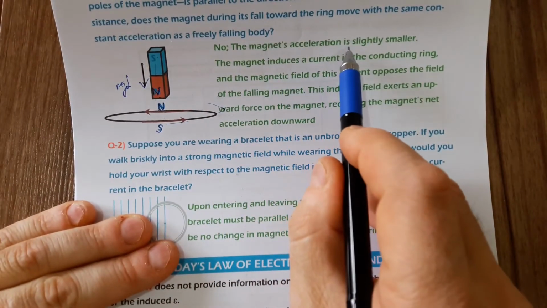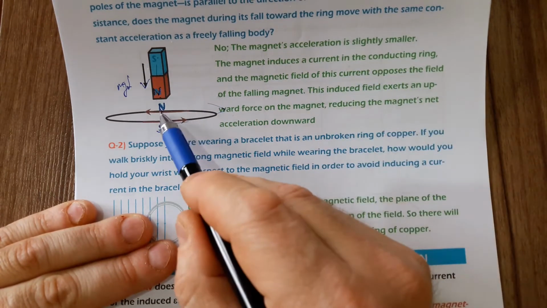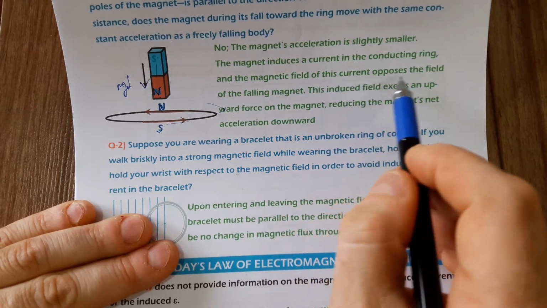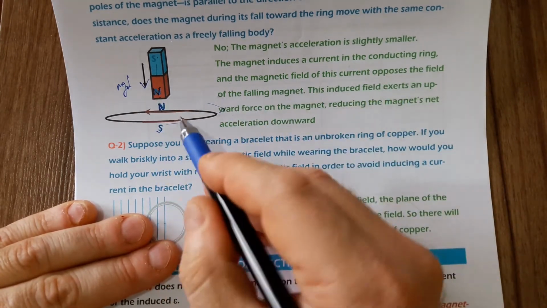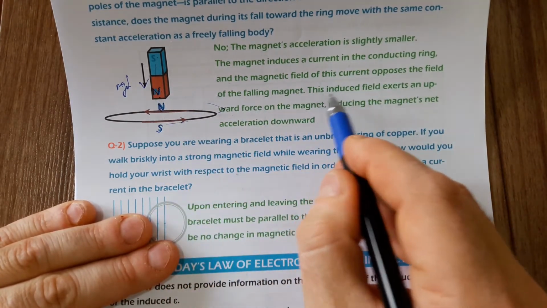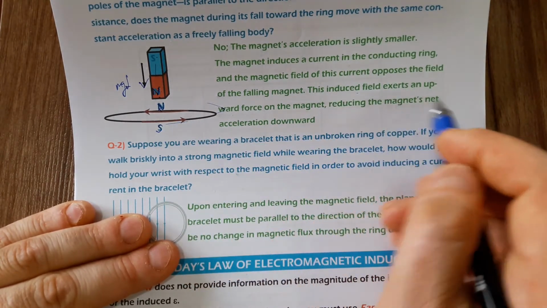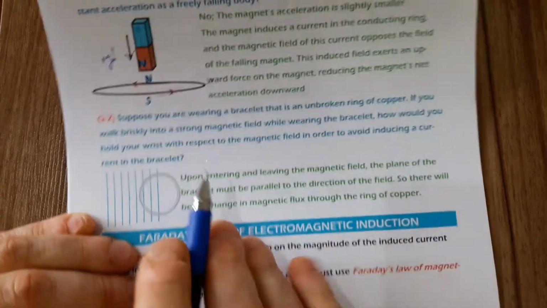So the magnet's acceleration will be slightly smaller because of the repulsive force between the two N poles, and the magnetic field of this current opposes the field of the falling object. So their directions are opposite. This induced field exerts an upward force on the magnet, reducing the magnet's net acceleration downward.